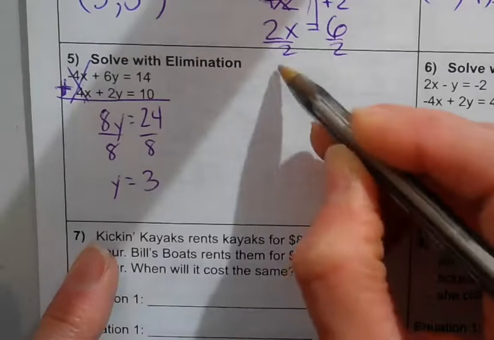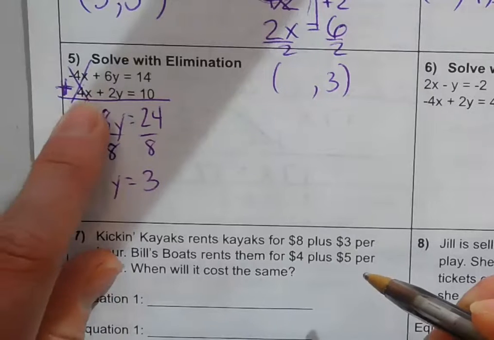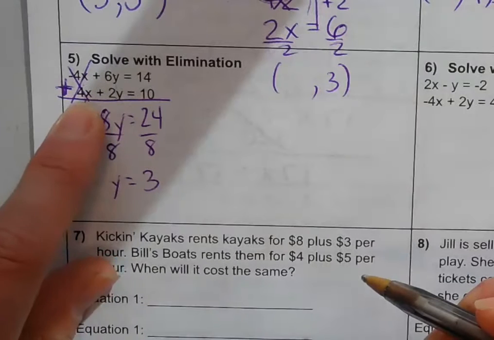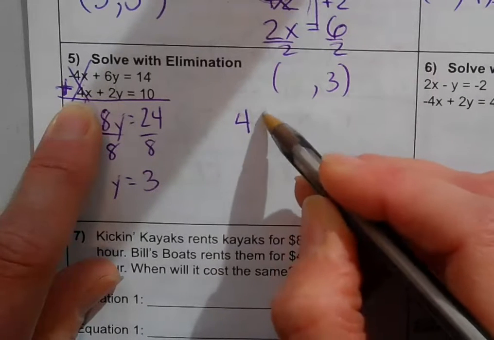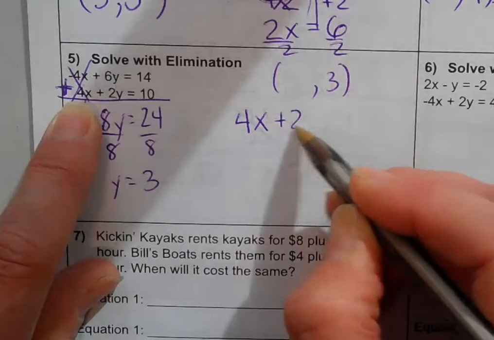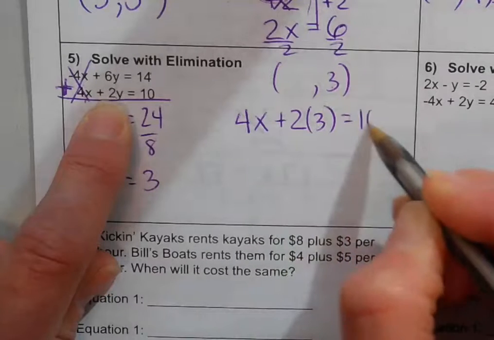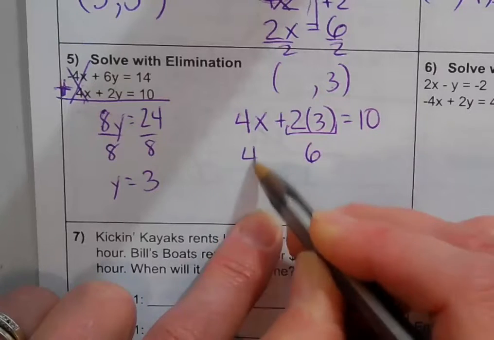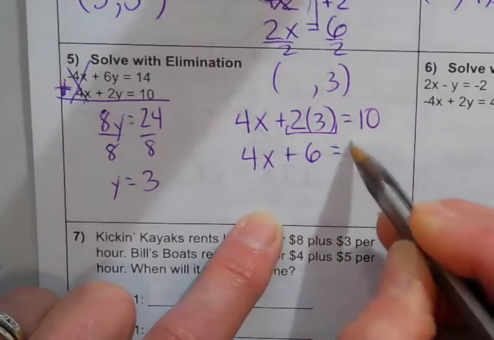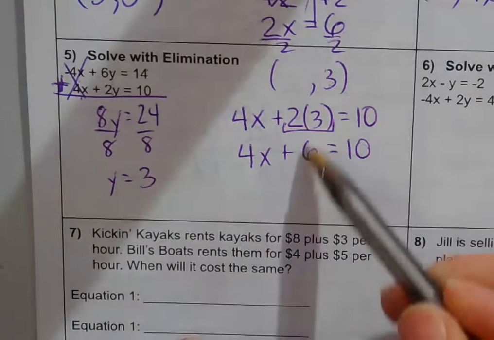That one's quick, but now we have to go back and we have to solve for x, and this takes a little bit more work. I'm going to use the second equation, so we write out the equation for x plus 2, my y is 3, equals 10. Okay, 2 times 3 is 6. Again, don't try to do multiple steps at once or you might make a mistake. Just take the time and write out your steps.